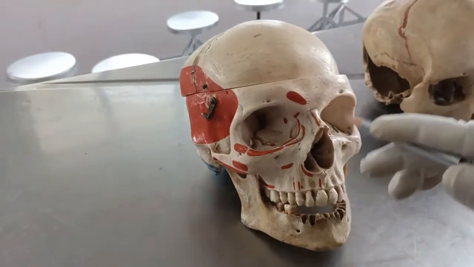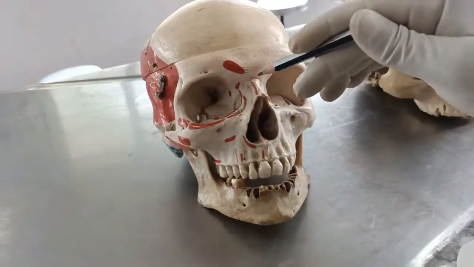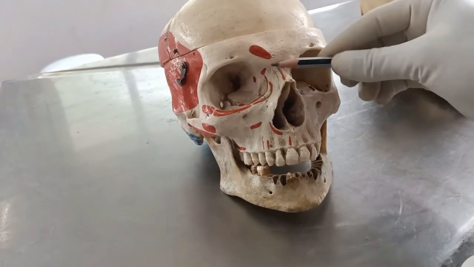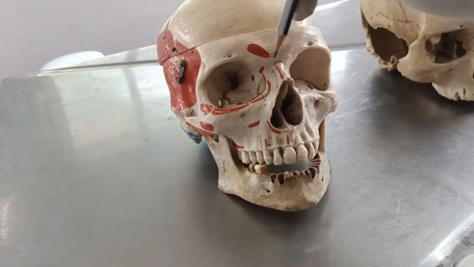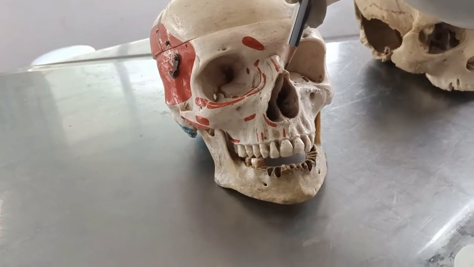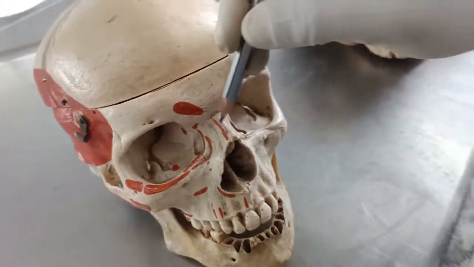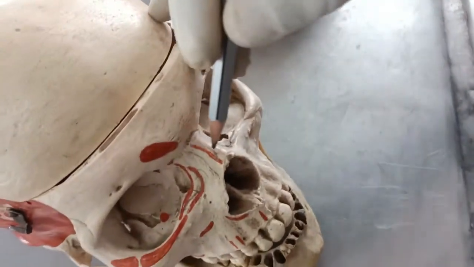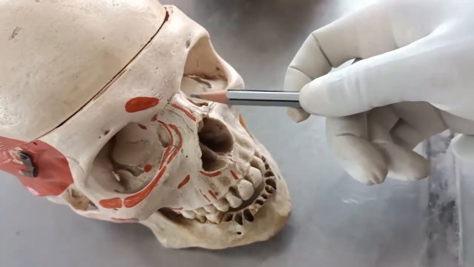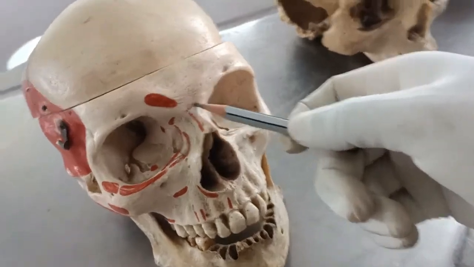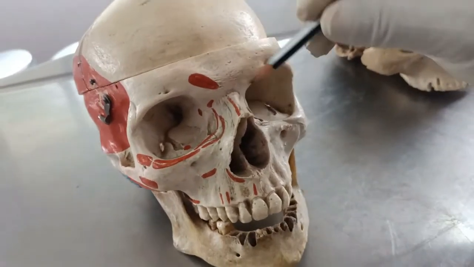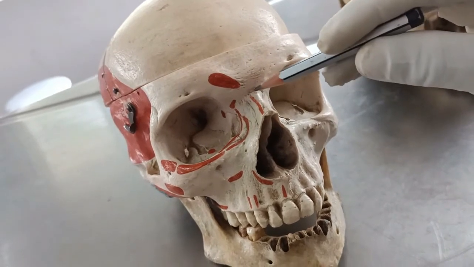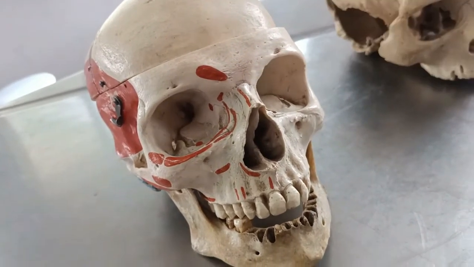Coming to the central part. This is the root of the nose. The root of the nose is formed by the nasal bone. See here, one nasal bone here, one nasal bone here. These two nasal bones are united in the center and form the internasal suture. Here is the internasal suture. These nasal bones are united with the frontal bone, so here is the frontonasal suture.